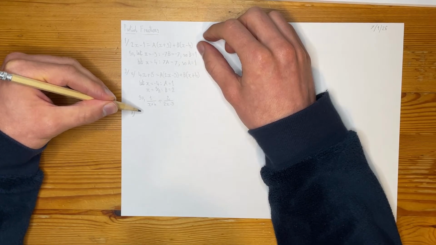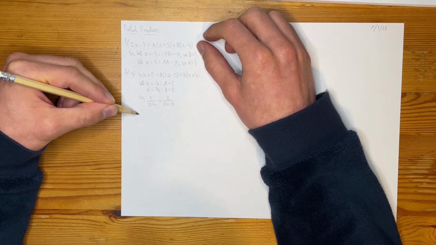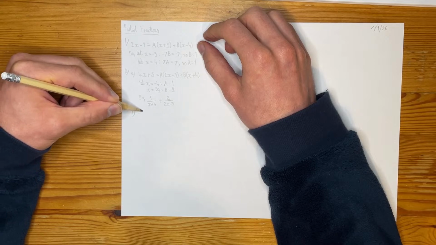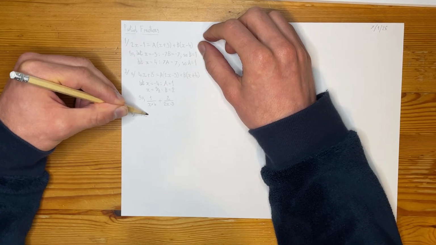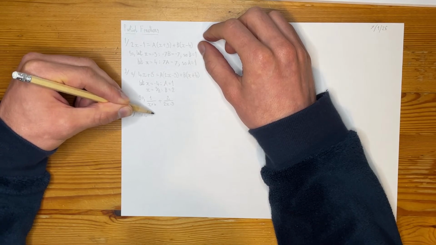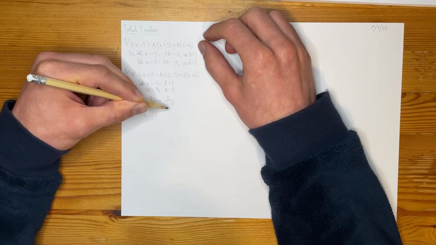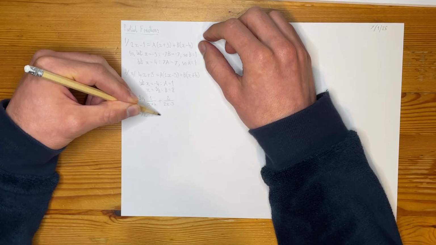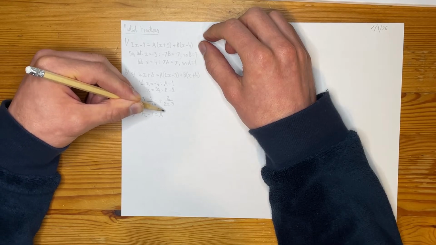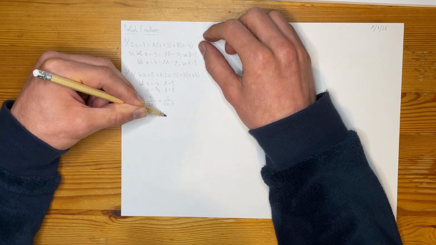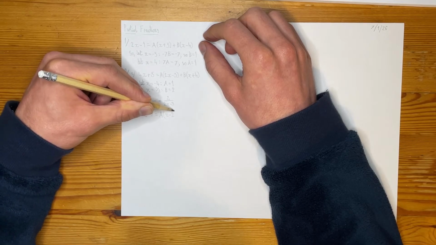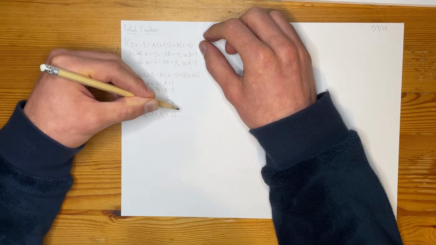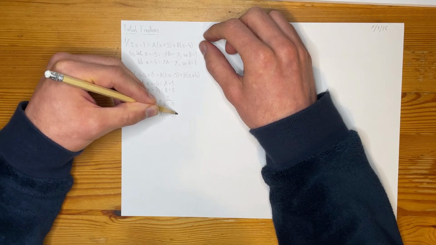So I should just say negative 7x take 7 is equal to a times x take 2 plus b times 3x add 1.